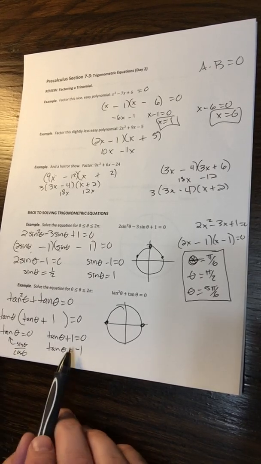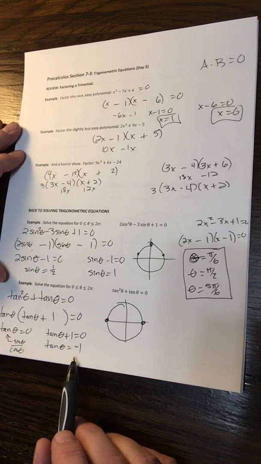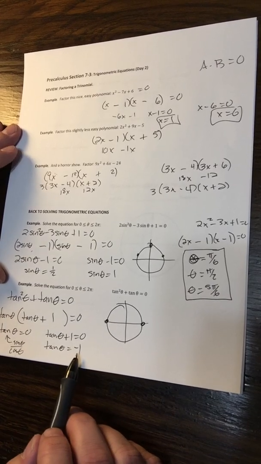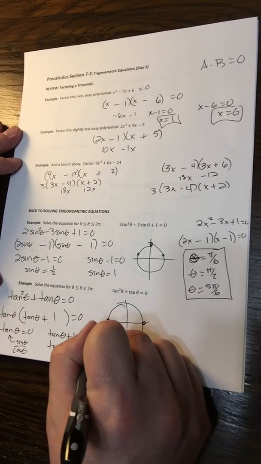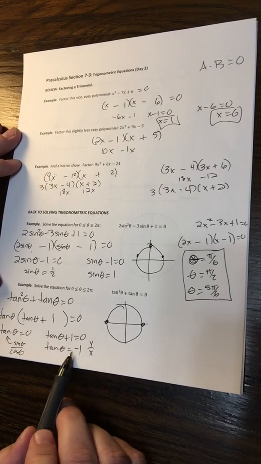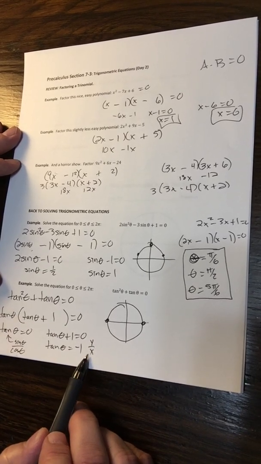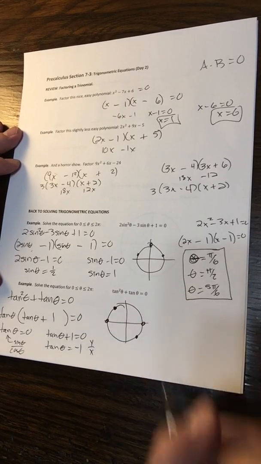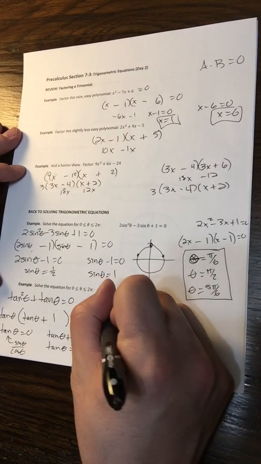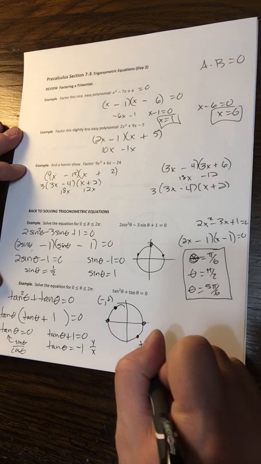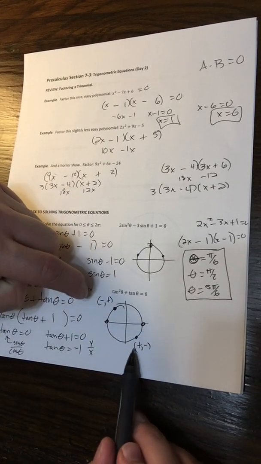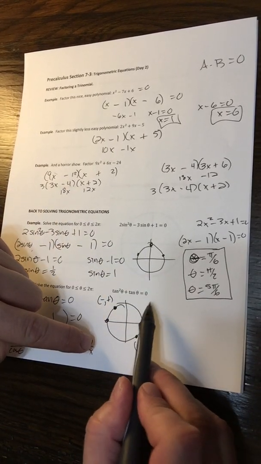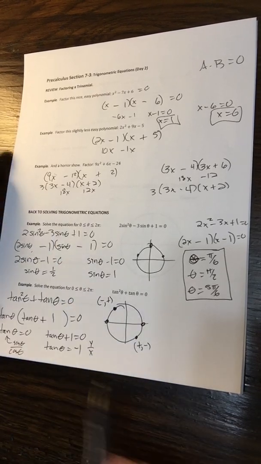So tangent is 0. Now where is tangent negative 1? We talked about that in class yesterday. For tangent to be 1 or negative 1, it's got to be a 45-degree angle, because y over x can't turn into a 1 unless they're the exact same thing. So that's going to be at this 45-degree angle and at this 45-degree angle, because up here it's negative, positive and down here it's positive, negative. And when I put that y over that x, I get negative. Up here I don't. Plus over plus or minus over minus is not negative.